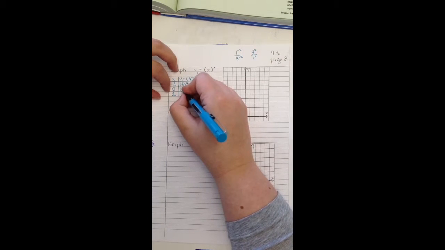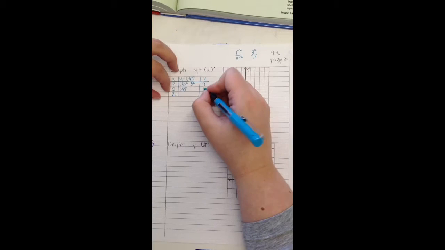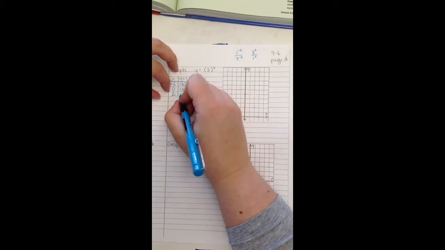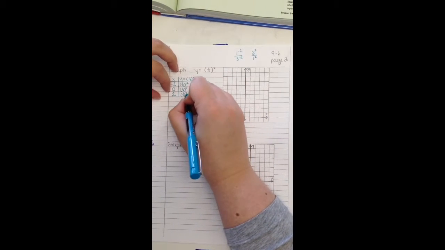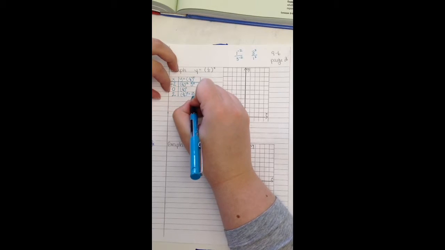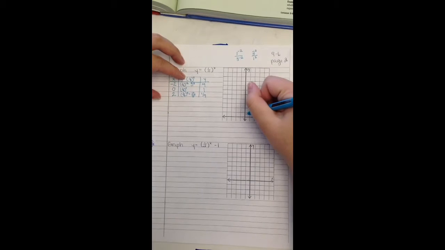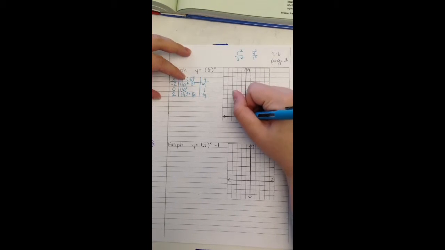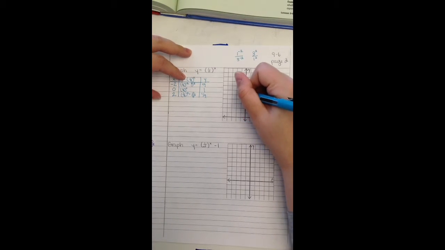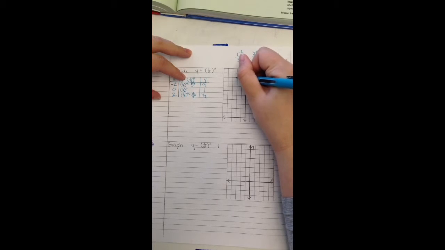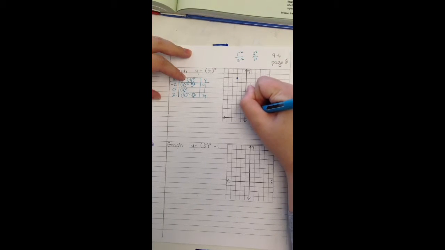Then I have 1/3 to the 0 power. Anything to the 0 power is just 1. Then I have 1/3 squared, which is 1 squared over 3 squared, which just gives me 1/9. So I have -2, 9, 0, 1, and 2, 1/9.